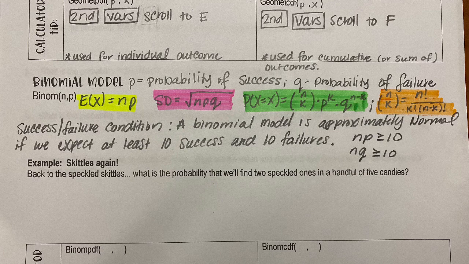So if you would copy down this information and take note that for the binomial model, the success and failure condition is what we examine. And so we want to make sure that our expected number of successes and our expected number of failures are both greater than or equal to 10. So if you would go ahead and copy these formulas, and then we will continue the rest in class.